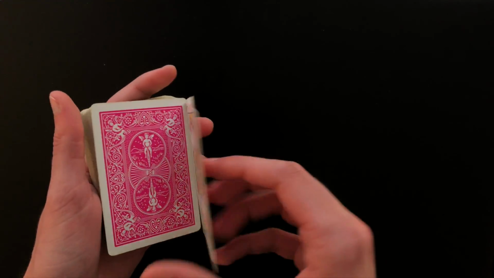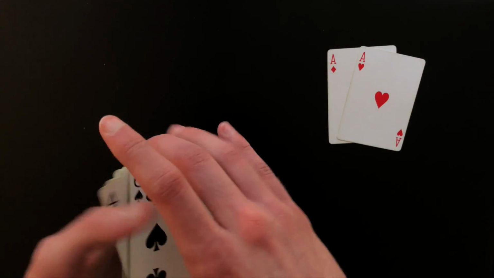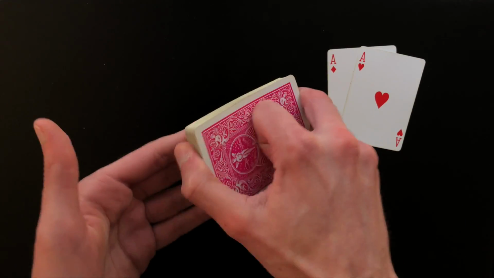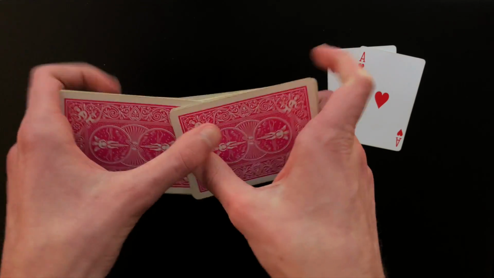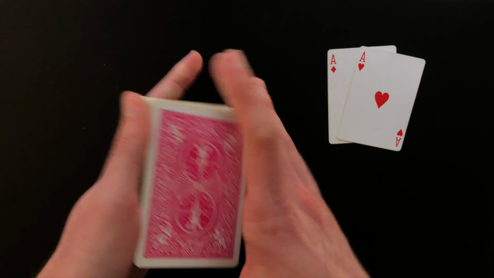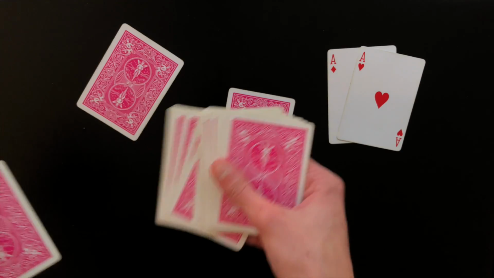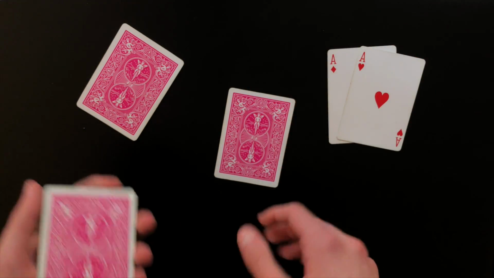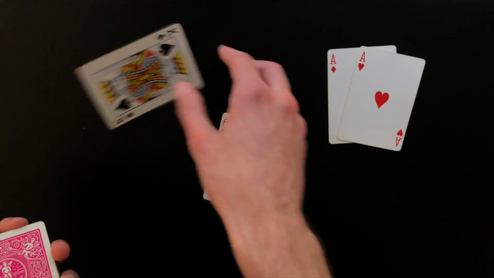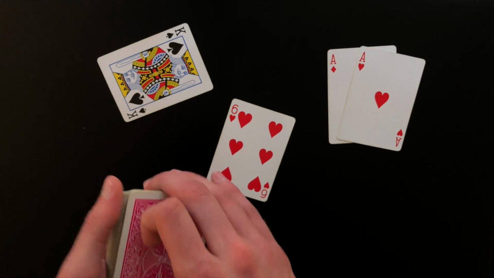So how can I turn this into an effect now? We can probably start with the two aces outside of the deck first off. And we can have the spectator shuffle the deck because there's no order to the cards. So now let's have the spectator choose two cards, or we can have two spectators choose two cards. That's probably a better idea. So let's say we have here the king of spades and the six of hearts.